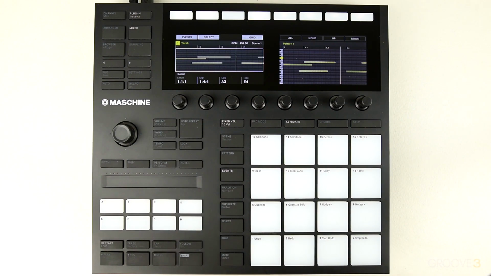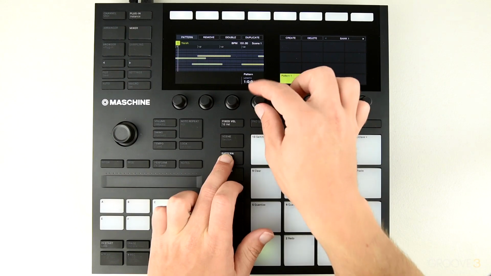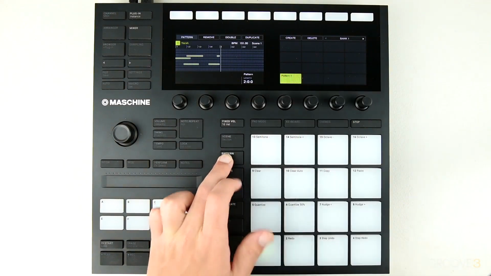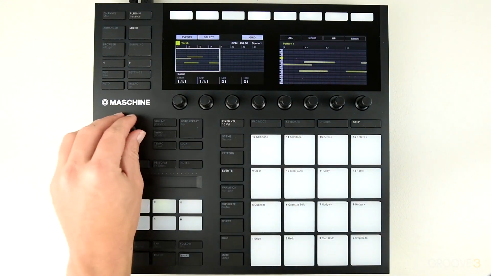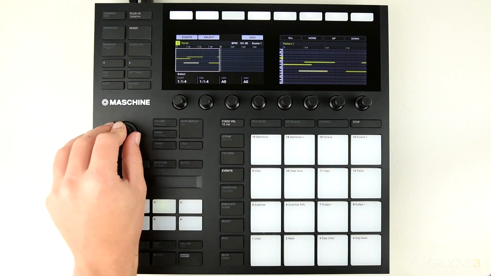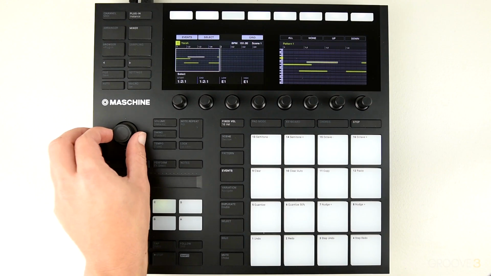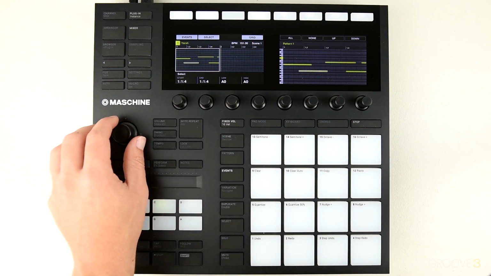Now what let's do too is extend out our pattern to 2 bars. It's a little bit longer in length. Then we can kind of start shifting these notes around. So I like what's going on here, but let's go in and push this note over slightly. Elongate this pattern to make it half time.